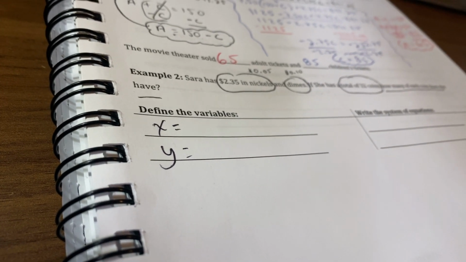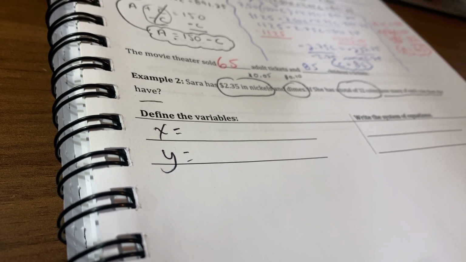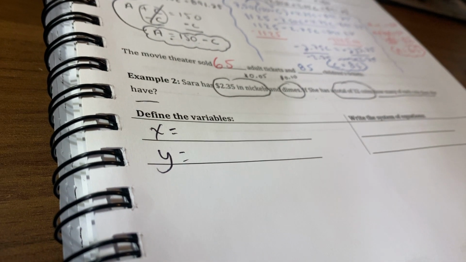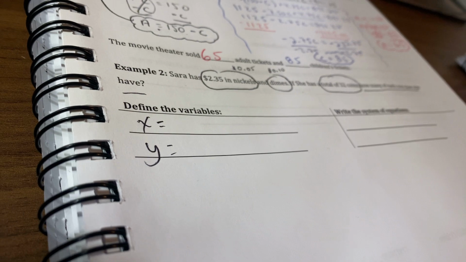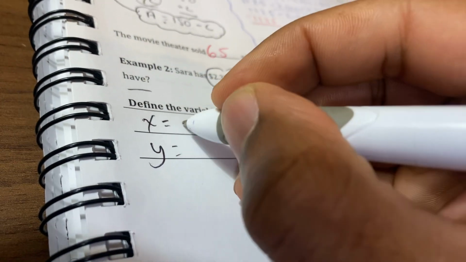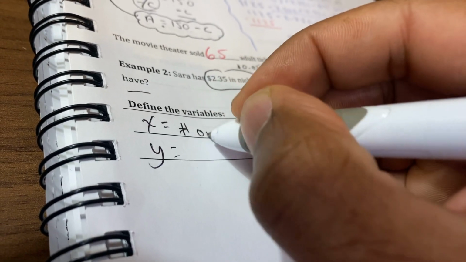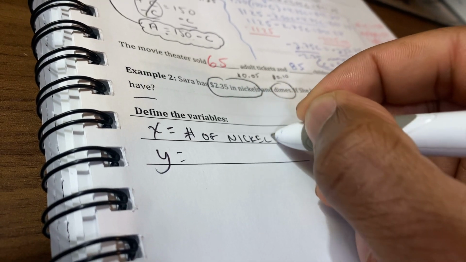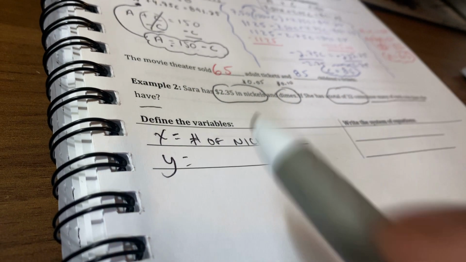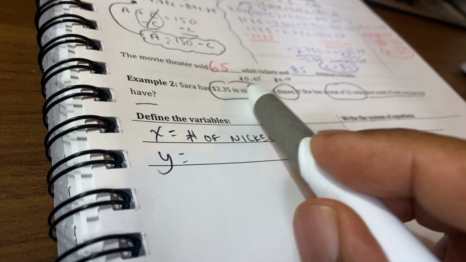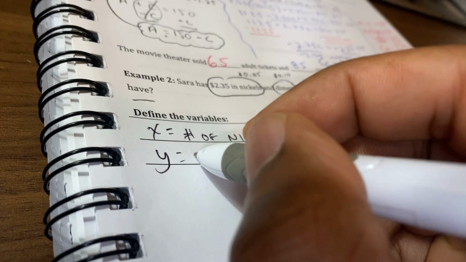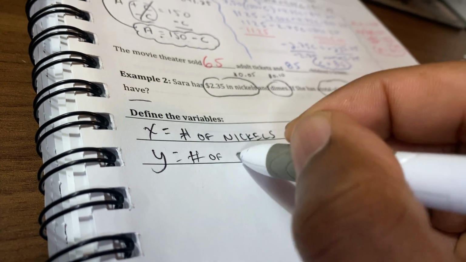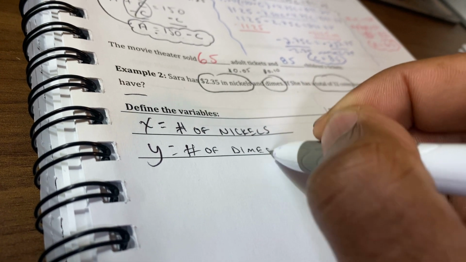But we know how much they're worth, so X is not going to be the cost of a nickel, right? We know the cost of a nickel. See if you can figure it out before I write it down. X is going to be the number of nickels, and I'm only using nickels because that's what comes first in the text. And if x is the number of nickels you have, y is going to be the number of dimes that you have.